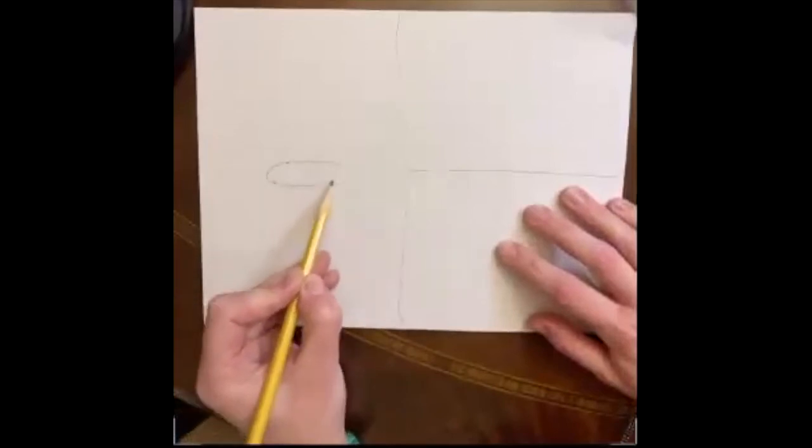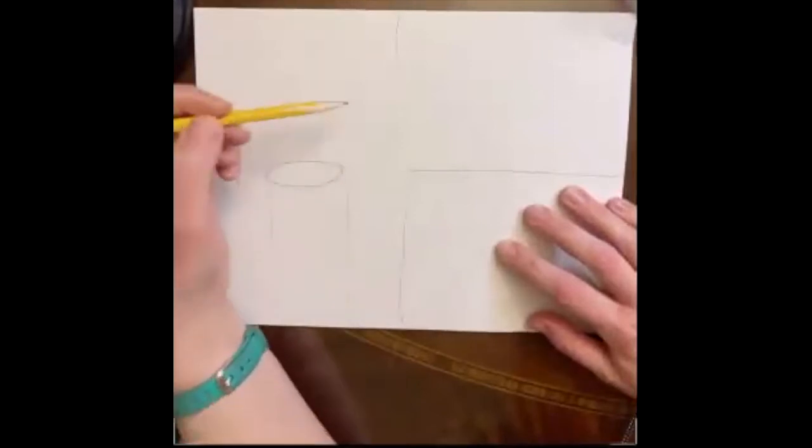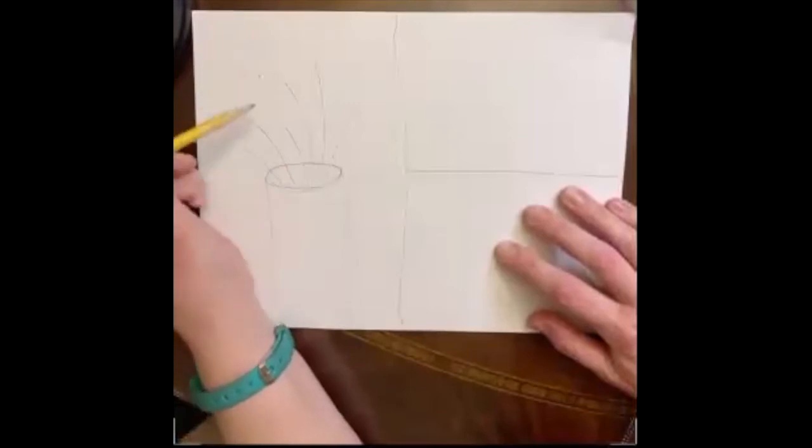I'm going to draw a simple jar vase here where I do kind of an oval shape for its mouth because you're looking at it from an angle, so it wouldn't be an exact circle. And then I'll do lines down the side, and then I'm going to draw some stems. Daffodil stems aren't super thick, but you can make them go in lots of different directions if you want.